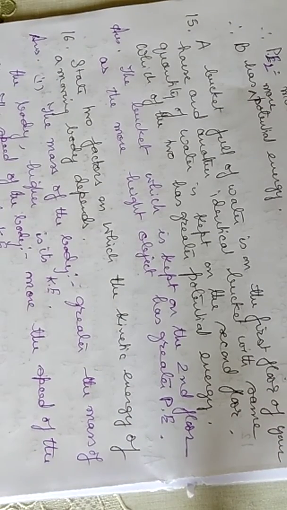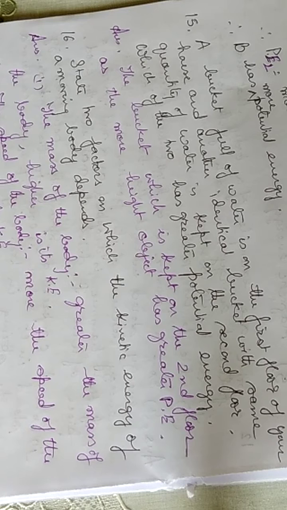A bucket full of water is on the first floor of your house, and another identical bucket with the same quantity of water is kept on the second floor. Which one of the two has greater potential energy? Again, the masses are the same because both buckets have the same quantity of water, but the height is different. The bucket on the second floor has more height than the bucket on the first floor. So the bucket kept on the second floor will have more potential energy.